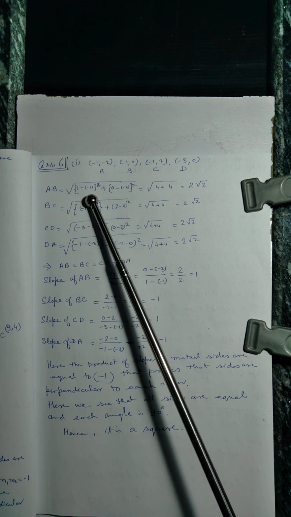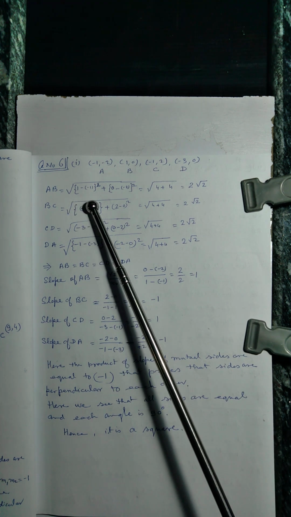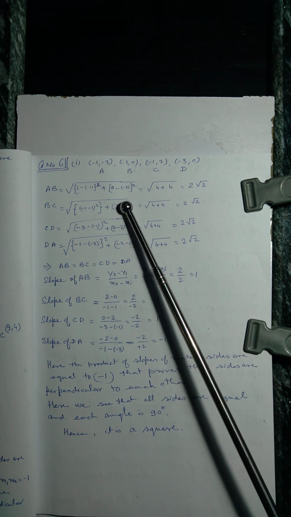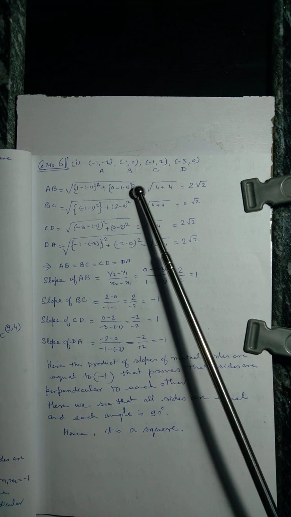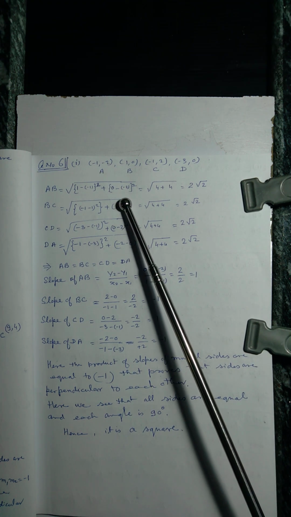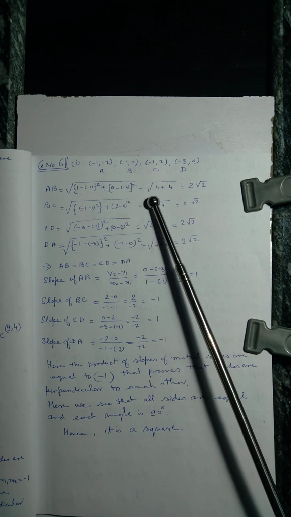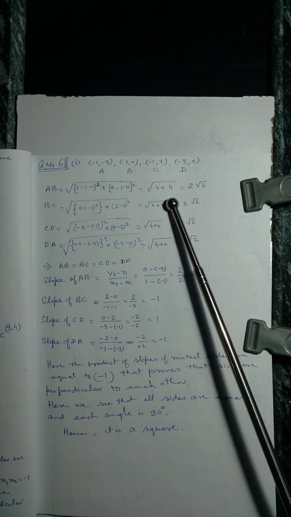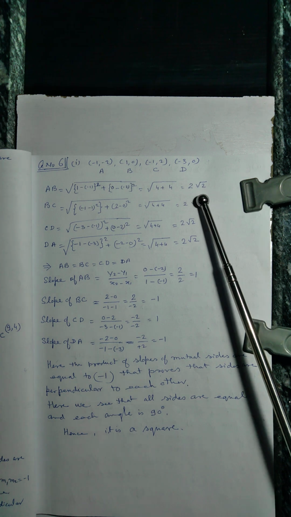plus 1, so 1 plus 1 whole square plus 0 minus minus 2 whole square. So you will get root of 4 plus 4, that will be equal to 2 root 2.